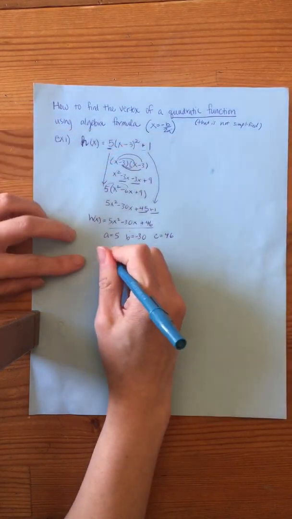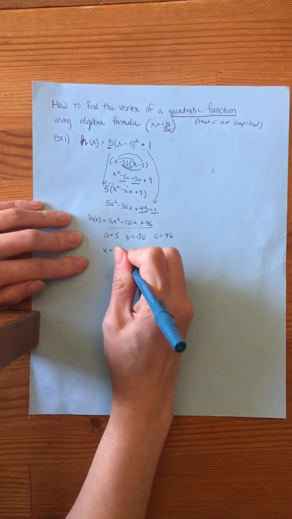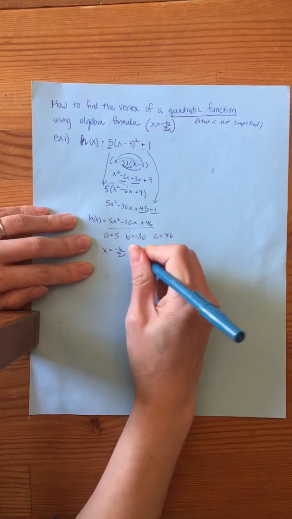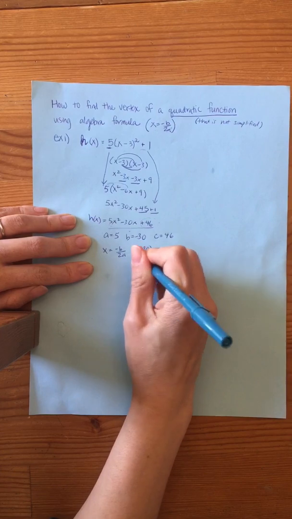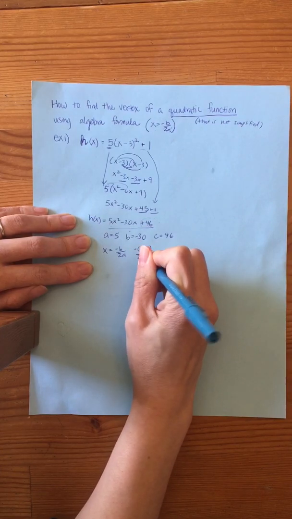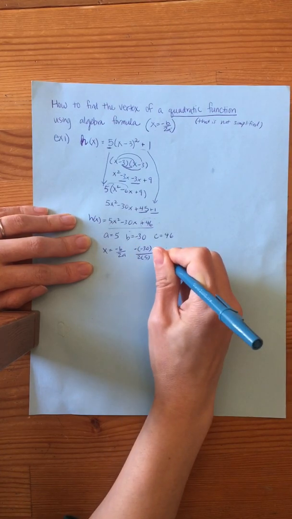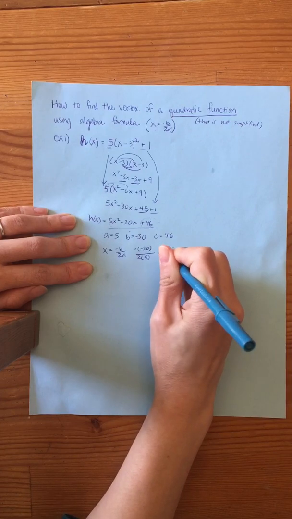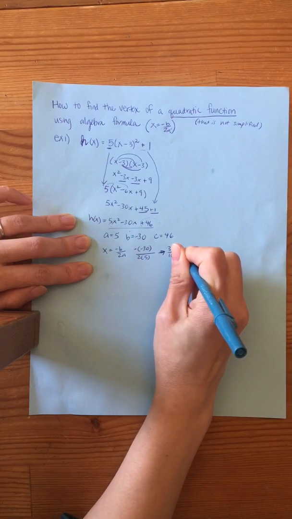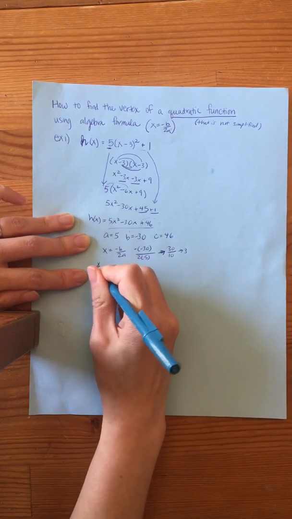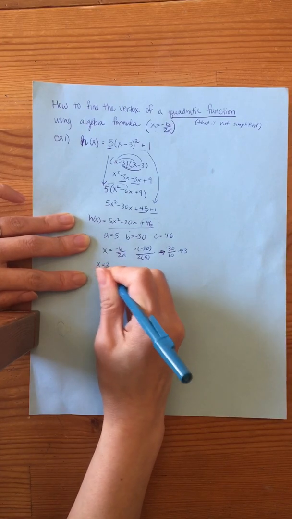So if I plug it into this formula, x equals negative b over 2a, that's going to be negative negative 30 all over 2 times 5. This becomes positive 30 over 10, which equals 3. So my vertex is at x equals 3.